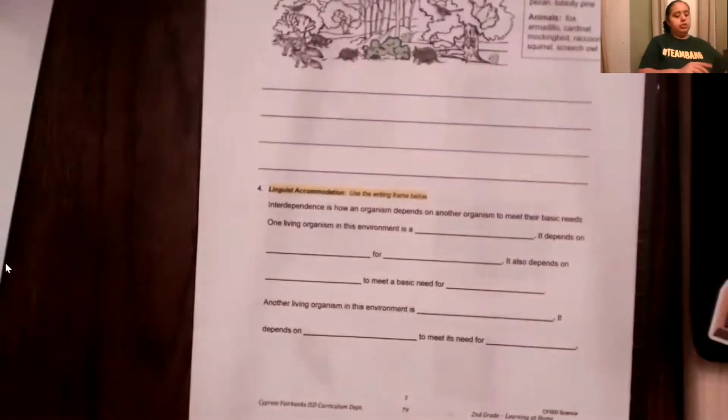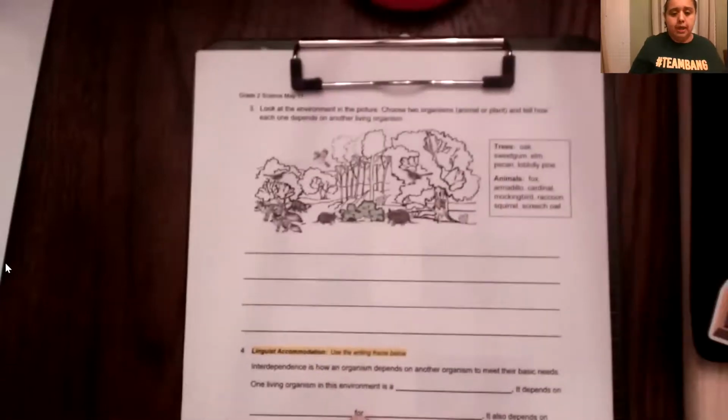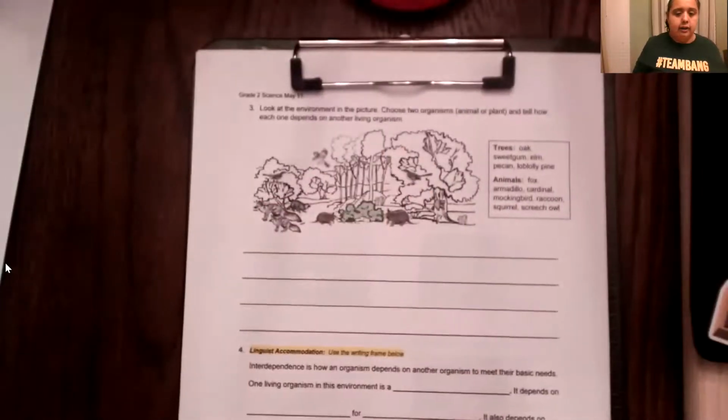Okay, so we learned that animals and plants depend on each other, right? We're going to look at page 79 of our packet. And here we have a picture on page 79 of an environment.